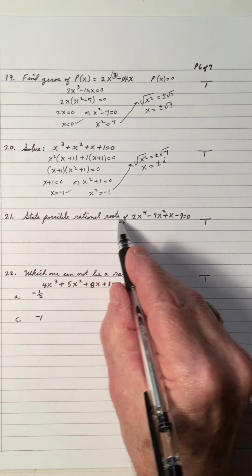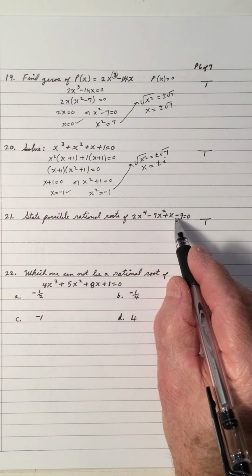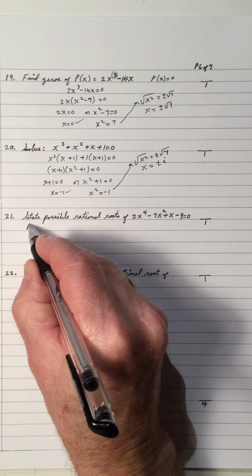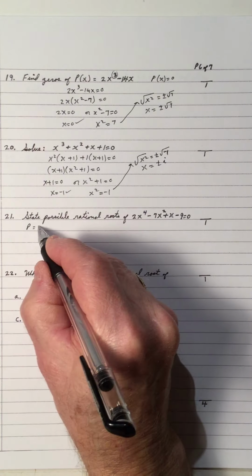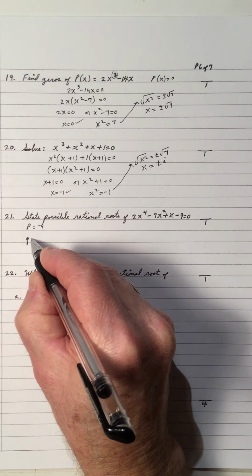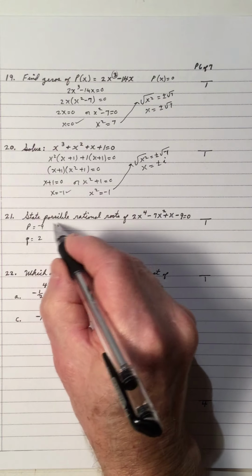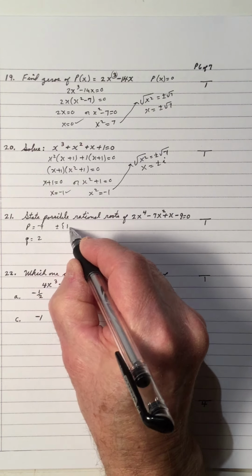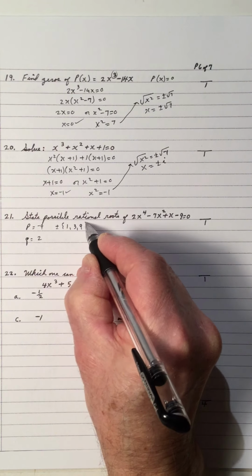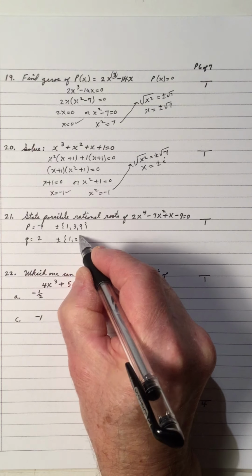List all the possible rational roots of this quartic. Now the possible rational roots, this is where you have to go. P is negative 9 because it's in descending order. Q is 2 in front. So the possible rational roots of P, or integral roots, 1, 3, and 9 are the factors of 9. The factors of 2 are 1 and 2.